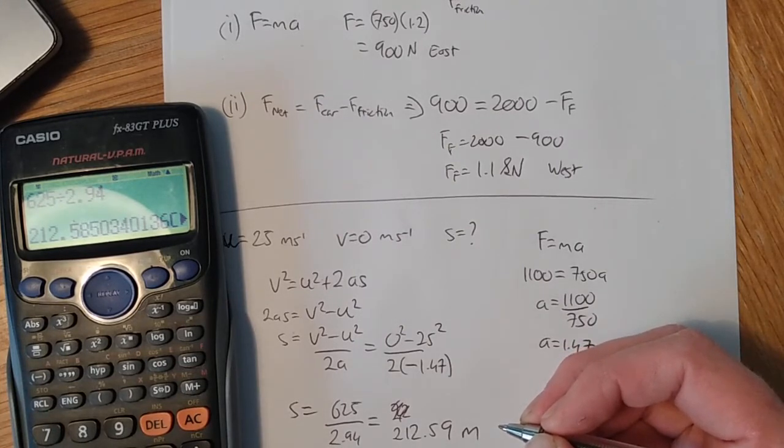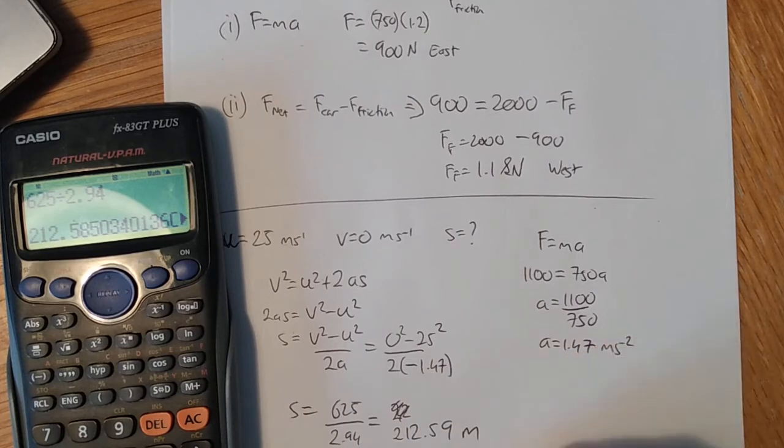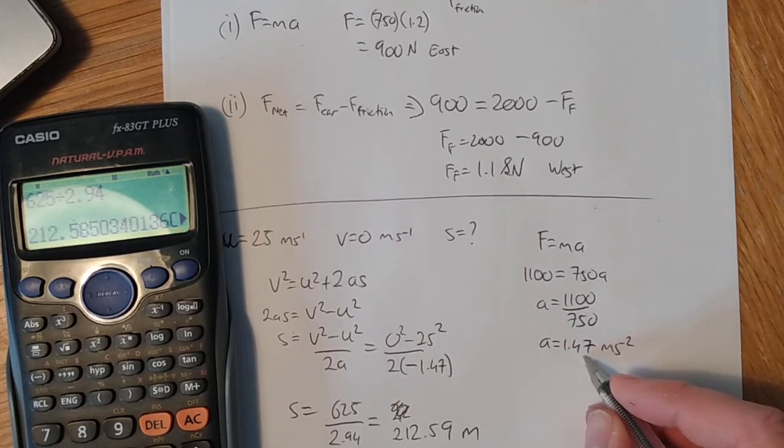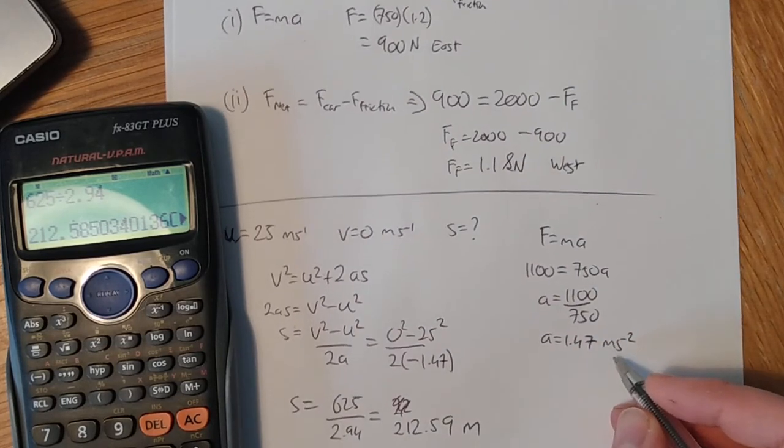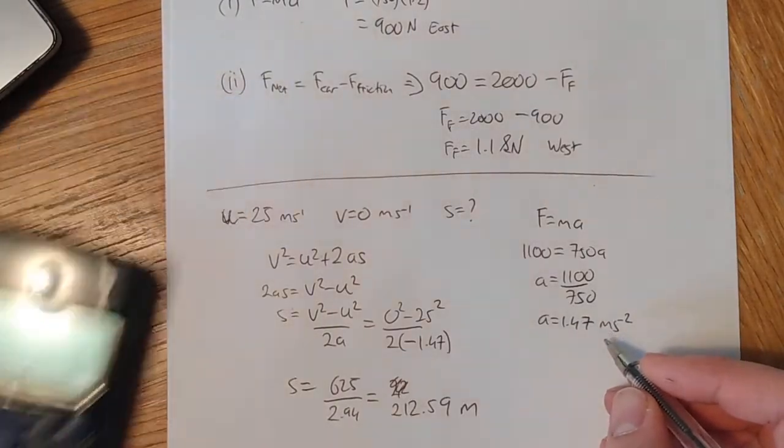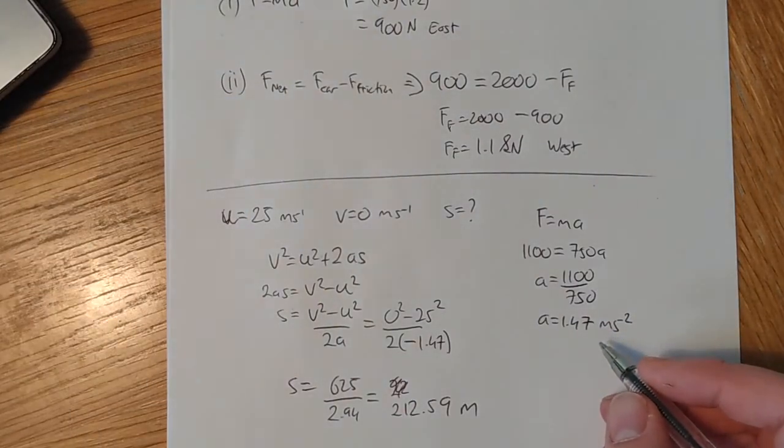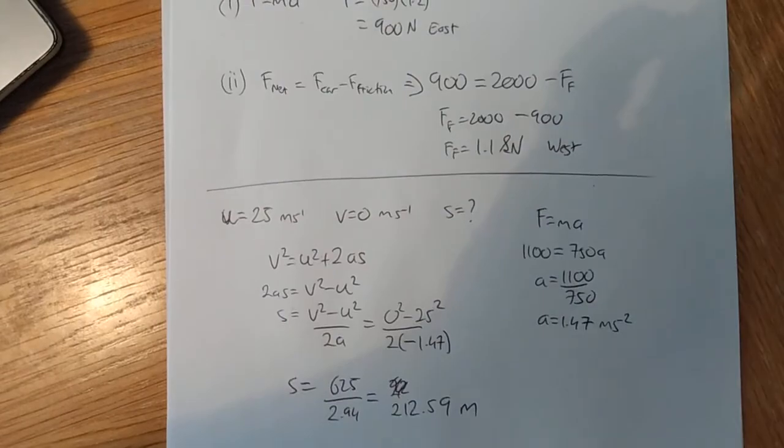Did I do something wrong there? They're saying 213 on the marking scheme. It's probably because of rounding, because the acceleration is technically 1.46666666, and maybe that made it an issue. But look, we're not going to argue about decimal places.